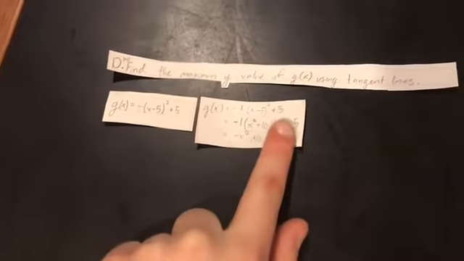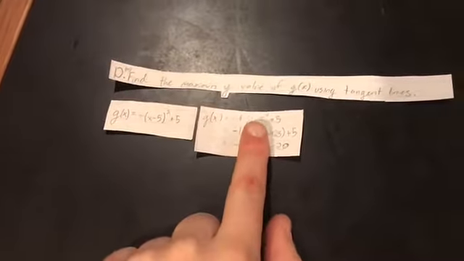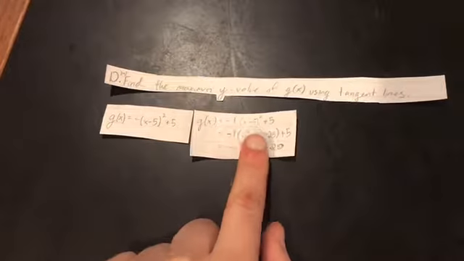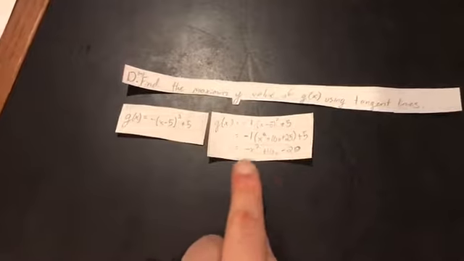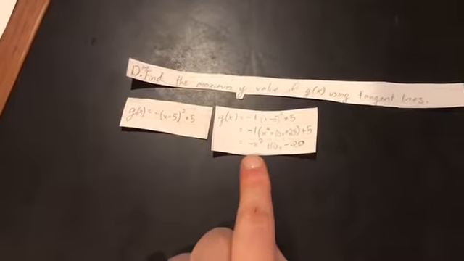Okay, so on to part D. Part D focuses on skill 19 from unit 4, and it says to find the maximum y value of g of x using tangent lines. So we have g of x, and we're going to simplify this. I started by simplifying the x minus 5 squared to get x squared minus 10x plus 25 times -1 plus 5. So when you simplify that further, you get negative x squared plus 10x minus 20.